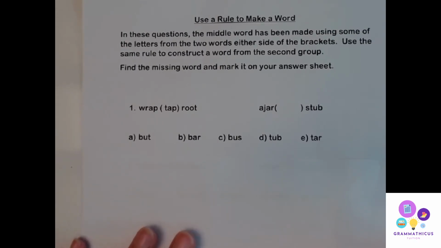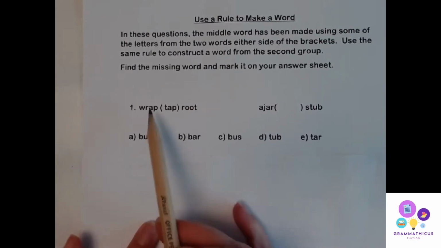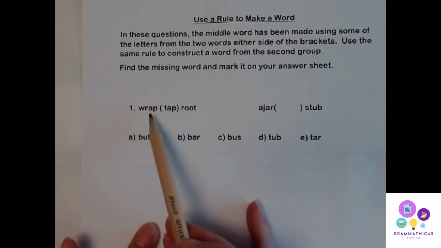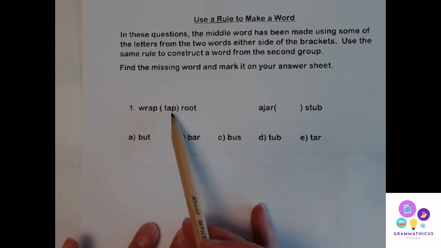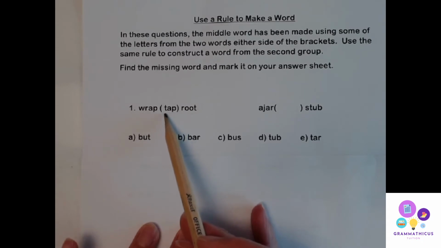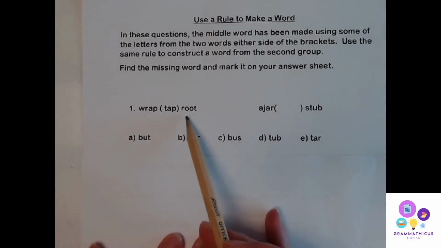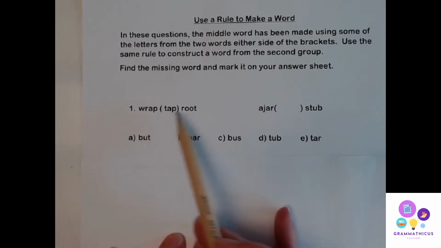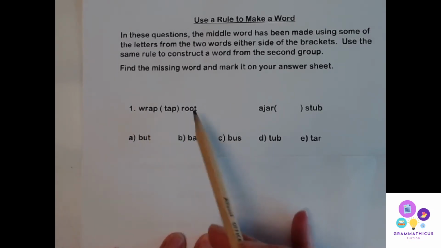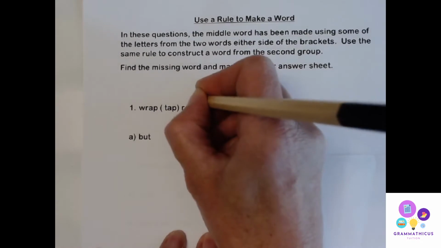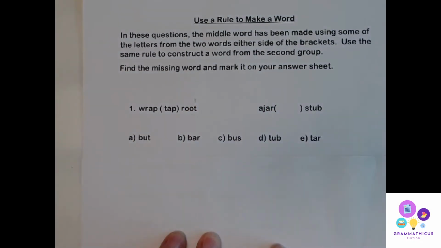Okay, let's have a little look at the first question and let's see what we've got to do. So we've got to use the two words on either side of the brackets to construct the word in the middle. Now the word I've got to make is the word tap. If I look carefully, I can see that I only have one letter T in the words on either side. The T is the fourth letter of the second word. That's where it's come from.